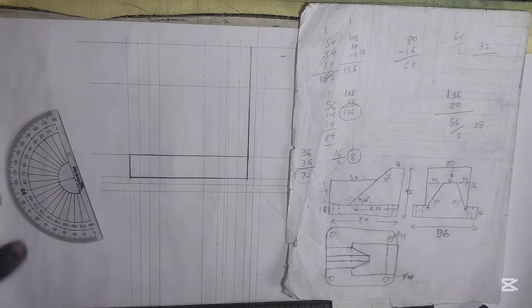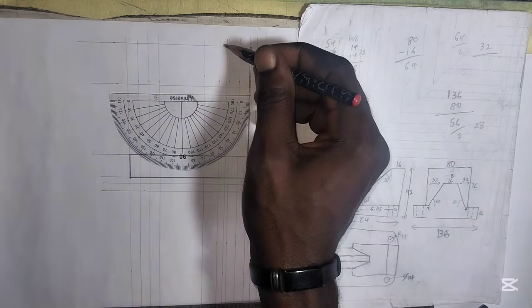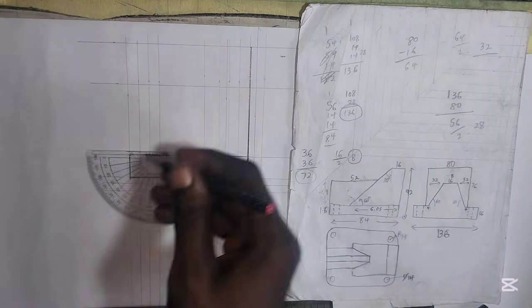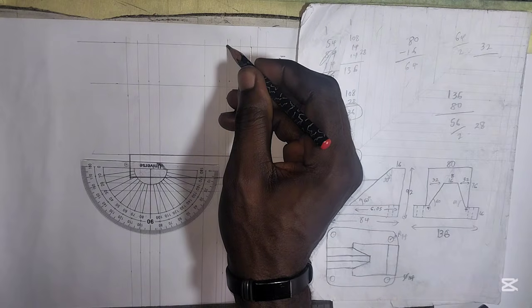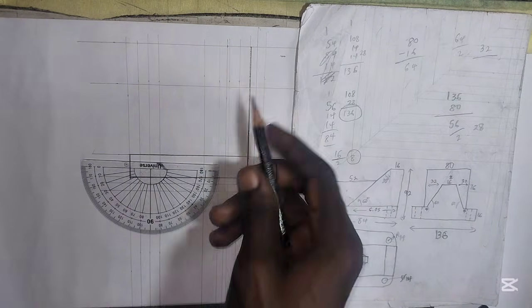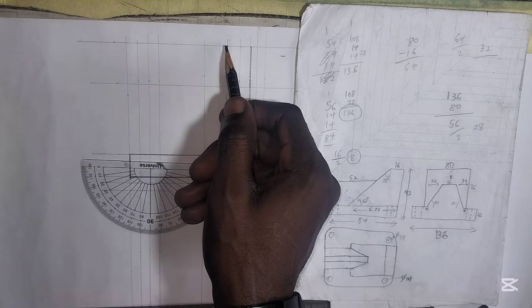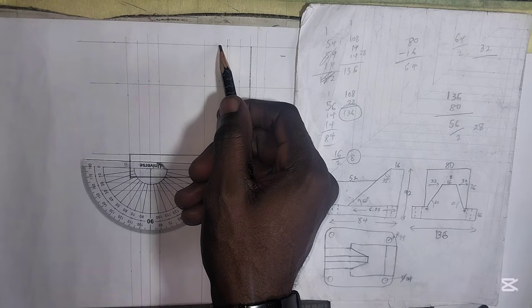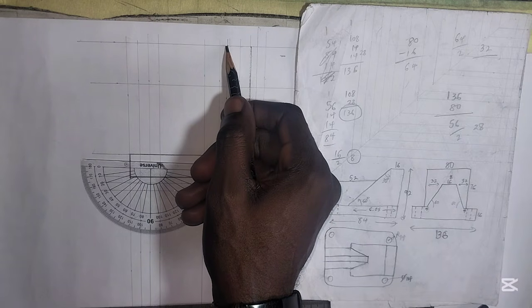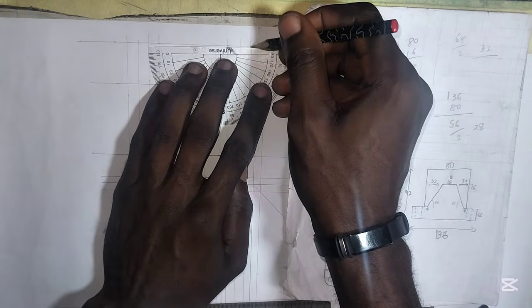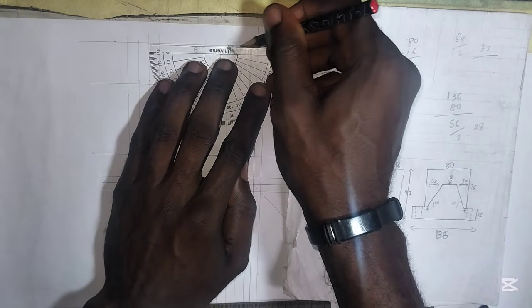I have that side. Now from here, I'm going to join it to the 1.6. Where is the line of 1.6? This space. This one is the first 0.7, the second 0.7, then this is the 1.6, then this one is the last 0.7. So this is where I join together the 1.6.